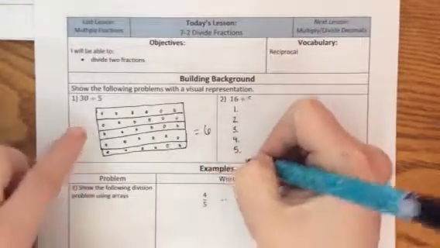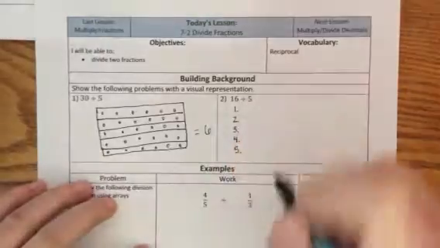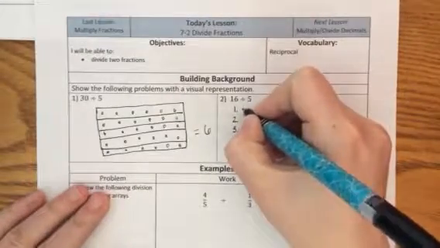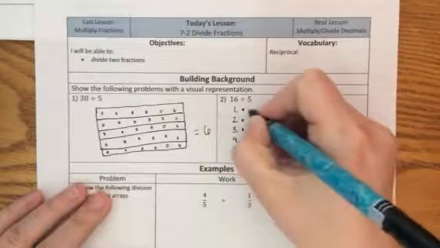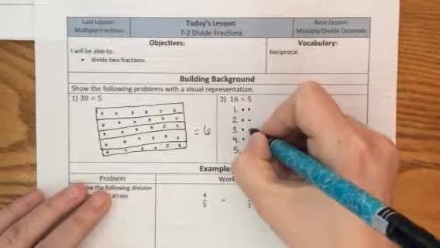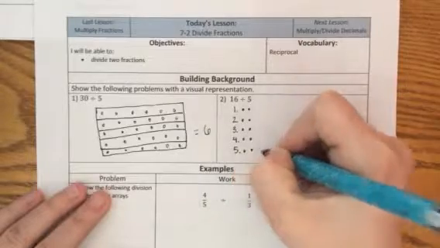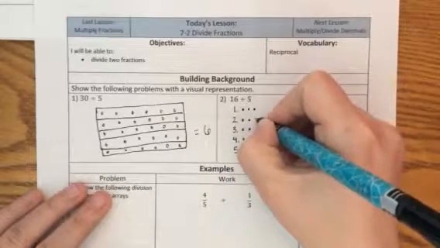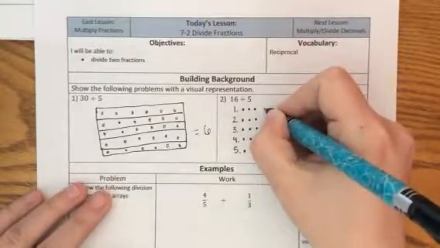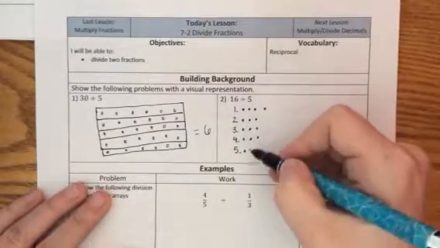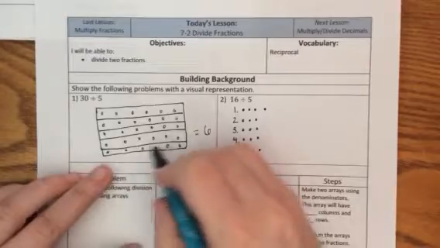I could have done the same thing over here. Okay, I have 16 that I have to divide out. So I have 1, 2, 3, and so on up to 16. But if I look, they're not all the same. Here they were all the same.